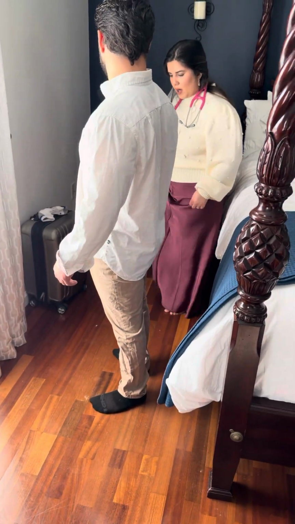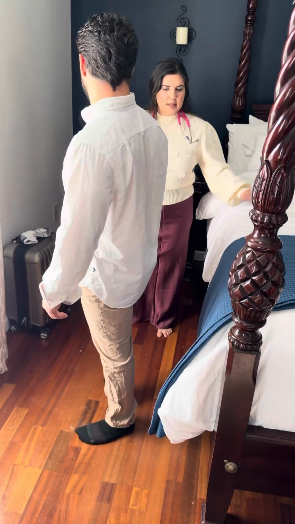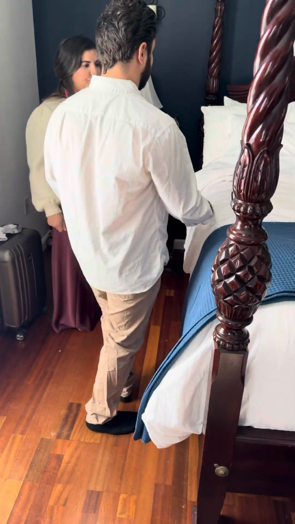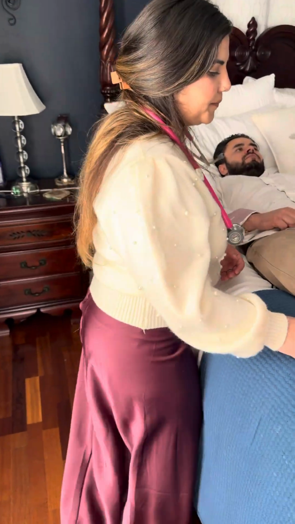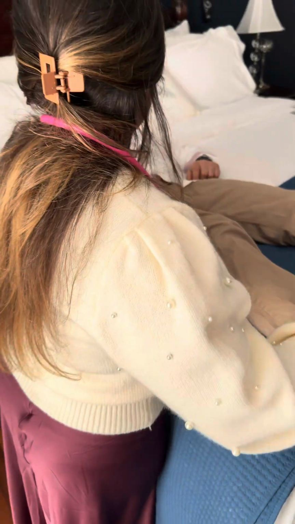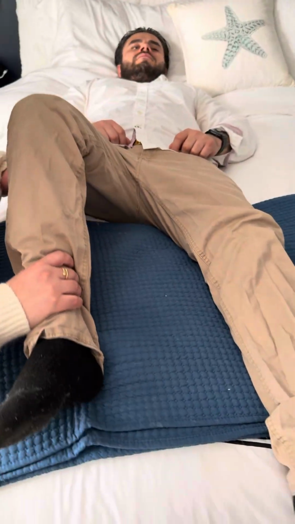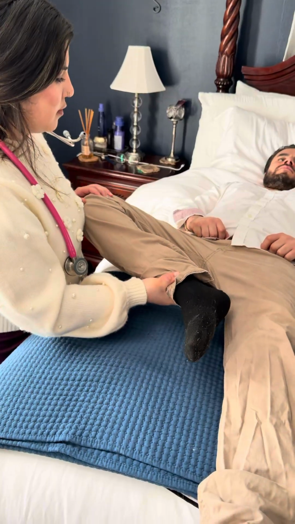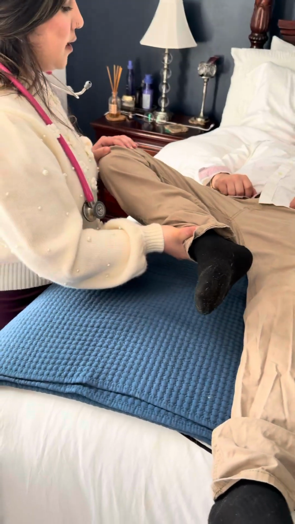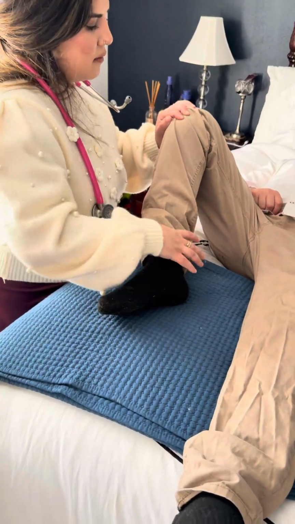Now I want you to lay down for me, please. All right, so I'm going to grab this leg and I'm just going to bend it. Okay. And now I'm going to that way. Any pain? No pain.